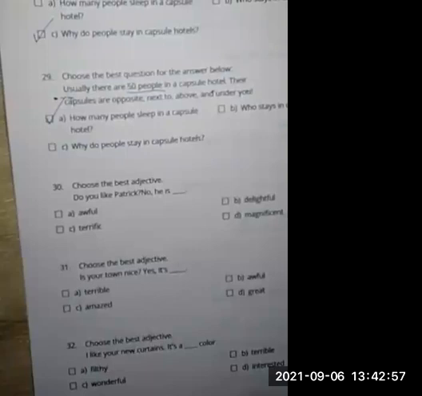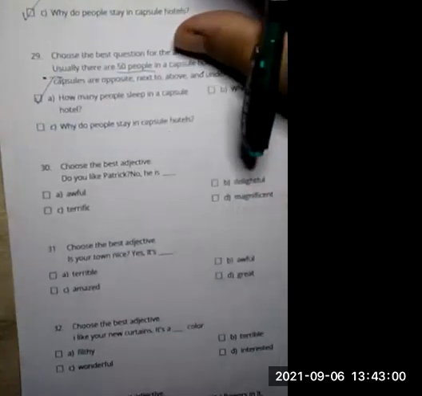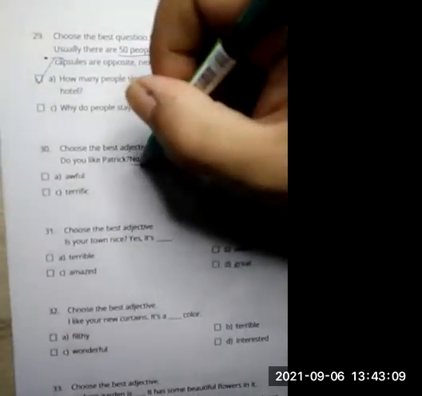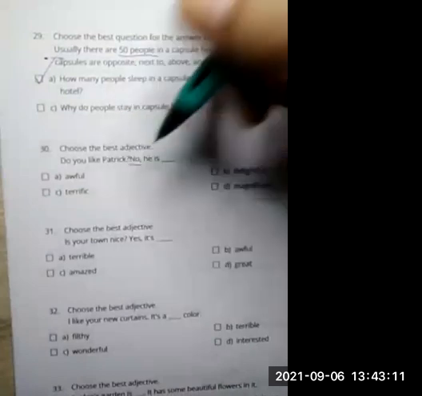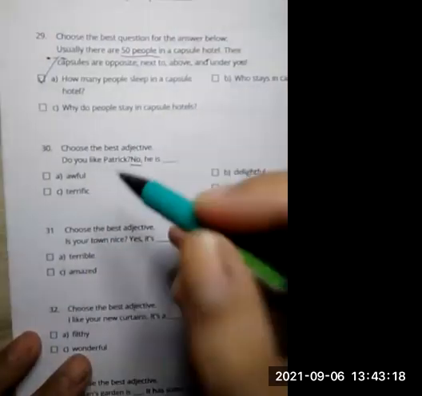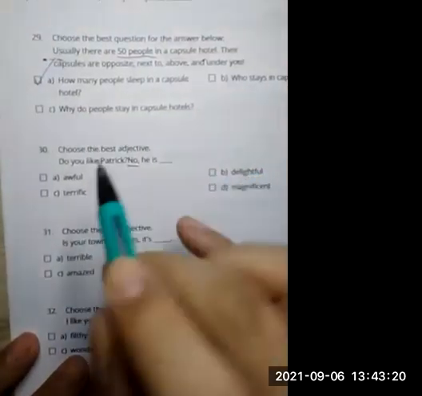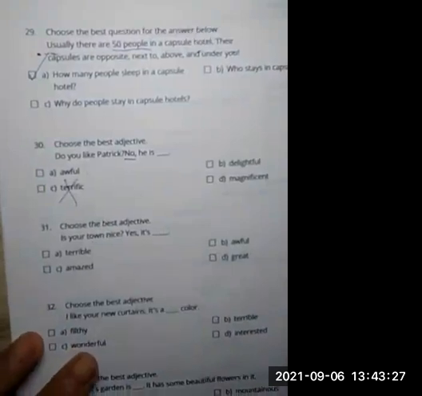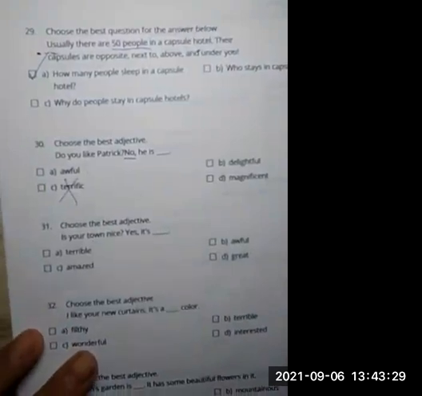Choose the best adjective. Do you like Patrick? No, he is. Let's see. Do you like Patrick? The answer is no. So we are looking for a word with a no or a negative meaning in it. Awful, that's negative. Terrific, no, that's positive. Delightful, no. Friendly, no.